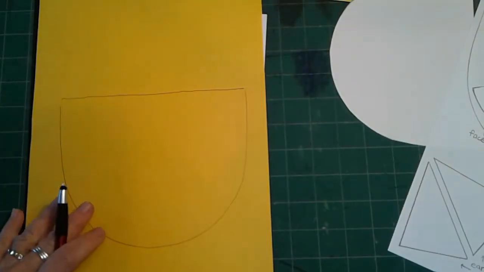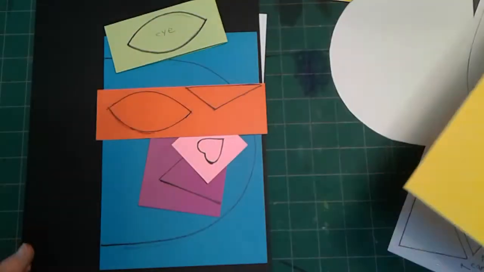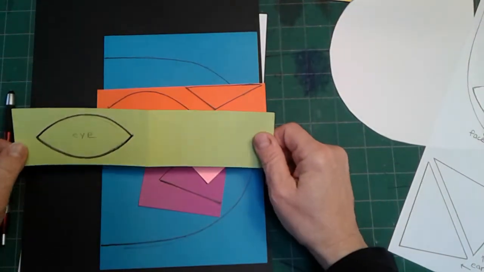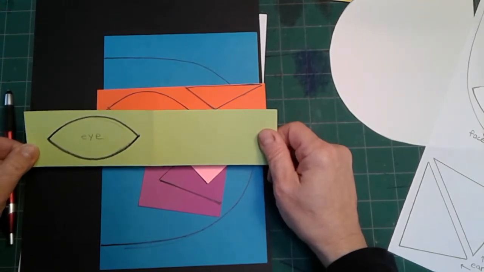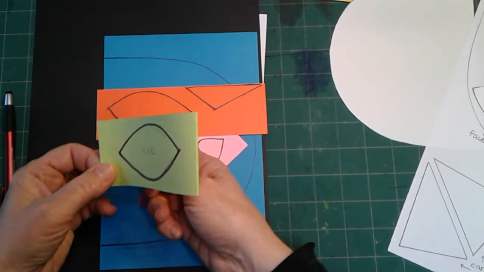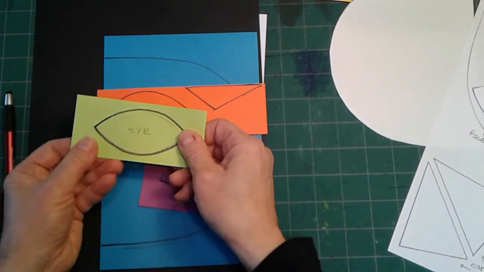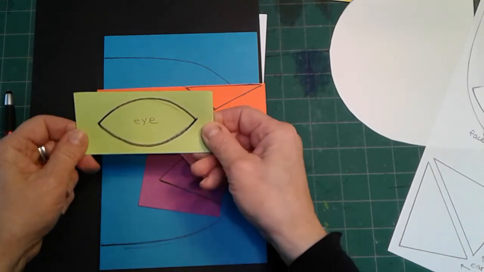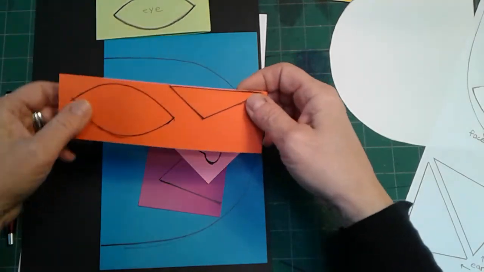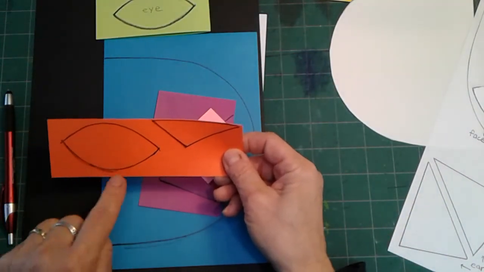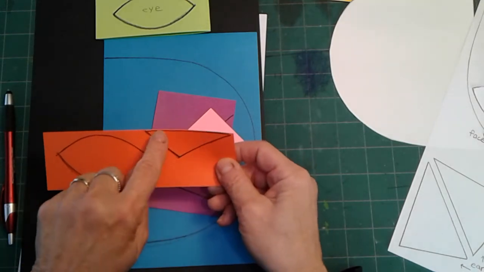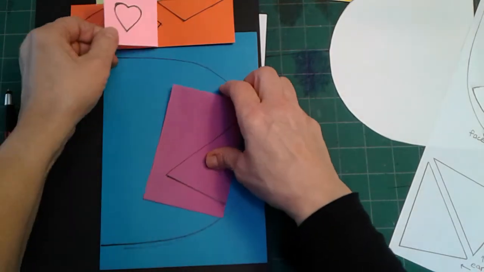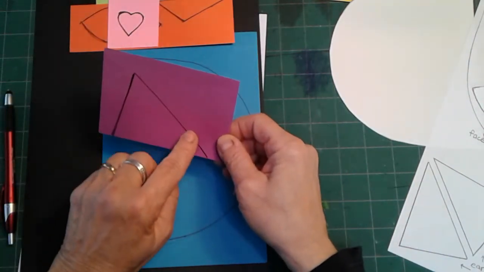Now, this is how I cut out my pieces after I've traced them. If I have something that needs two pieces, like an eye, I'm going to take a piece of paper and fold it in half. And then when I cut out this eye, two eyes will come out. That's pretty cool. For the bird, I only had one layer of paper to cut out his body and his tail. And of course, there's the heart for the nose and the triangles for the ears.